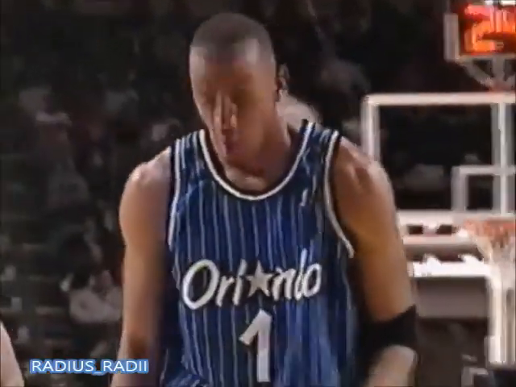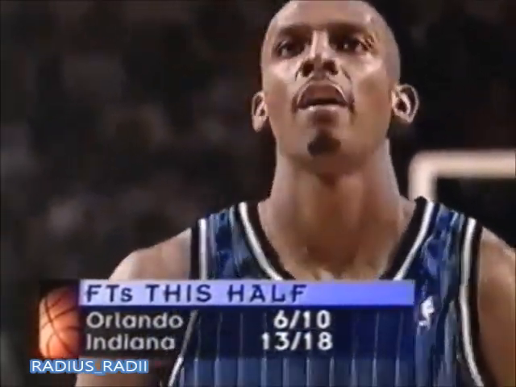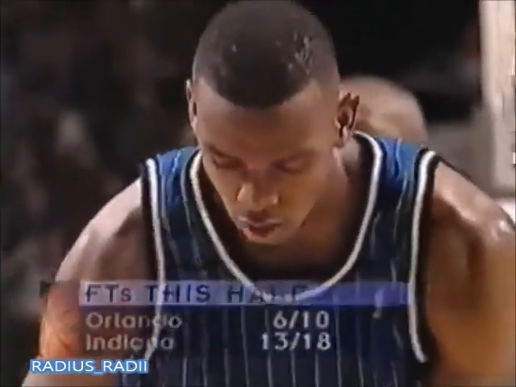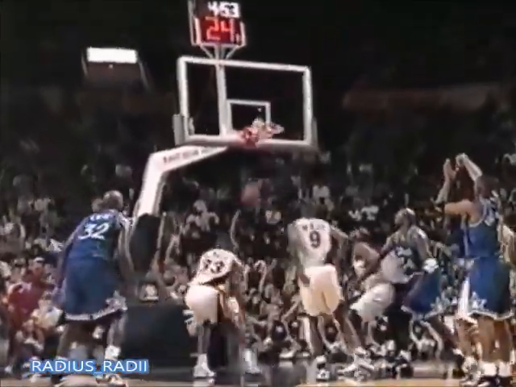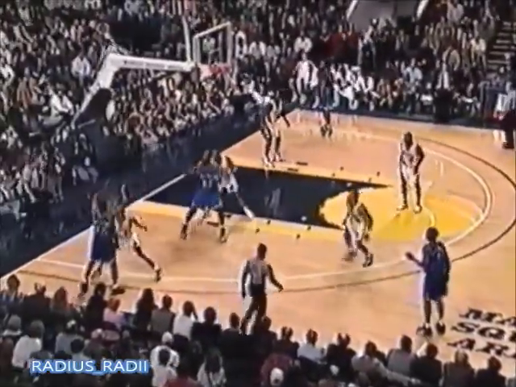Hardaway misses the first free throw. He's 4 for 6 tonight from the line. And if you're the opposing coach, Larry Brown, you're saying justice, justice. Free throw shooting this half: Indiana going to the line 8 times more than the Magic. Well, Miller got daylight.